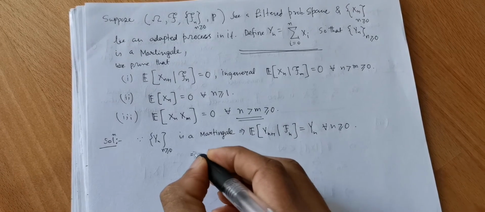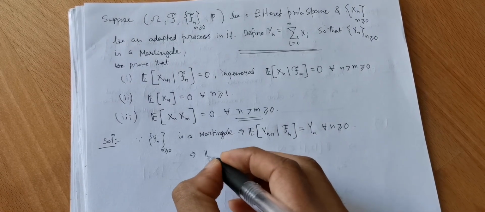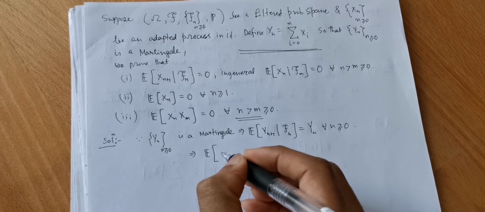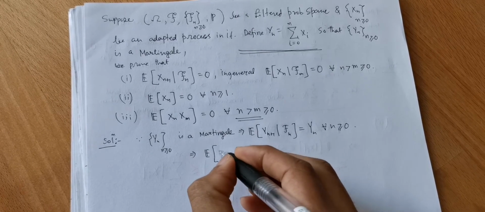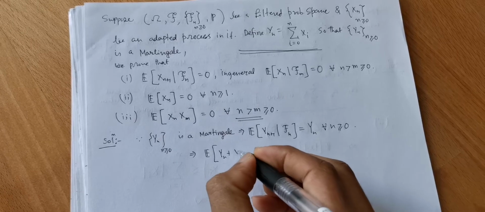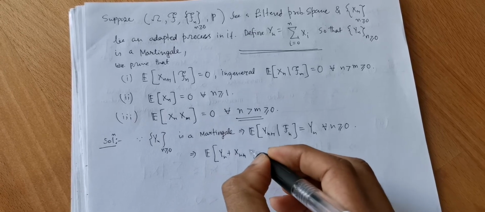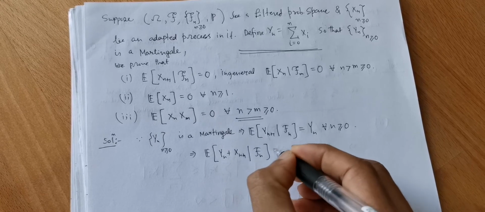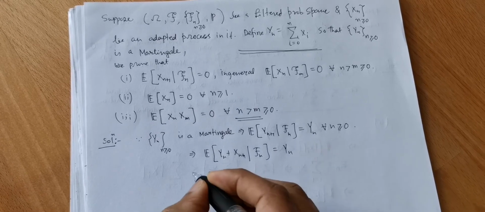So this means, now what is Yn+1? Yn+1 can be written as Yn plus Xn+1, right? Given Fn is equal to Yn.